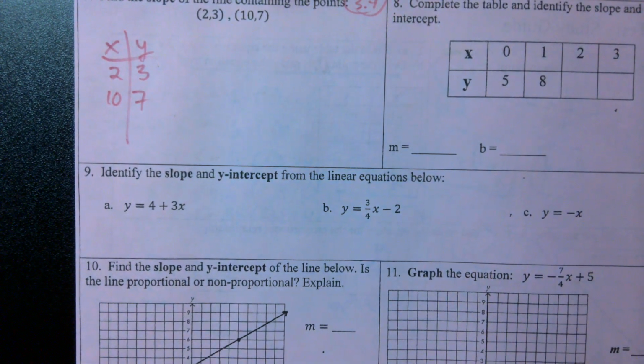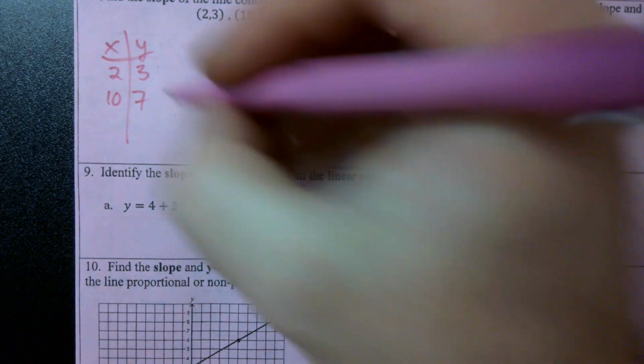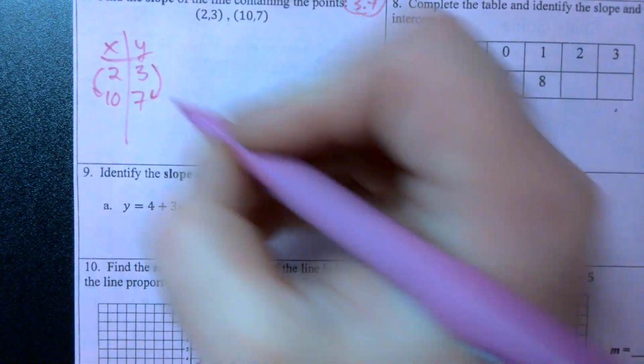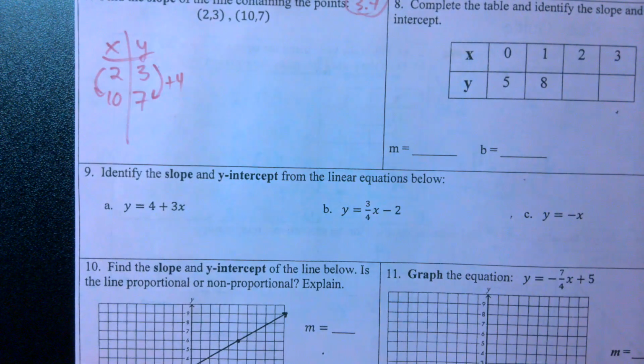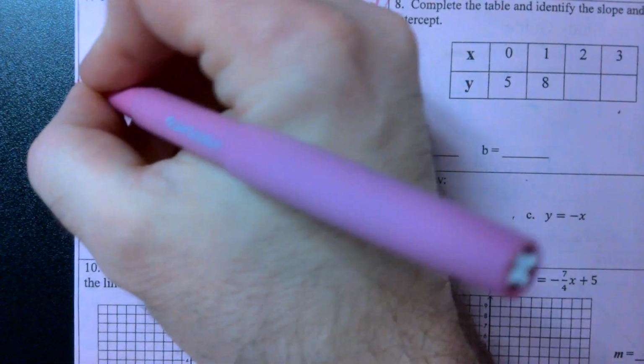Oh, now I've got a table. My brain tells me I need to do what? Arrows. How do I get from 3 to 7? Plus 4. How do I get from 2 to 10? Plus 8.